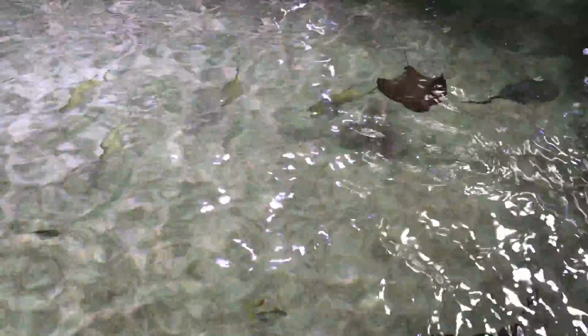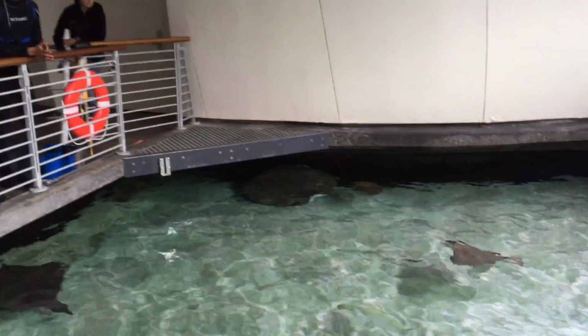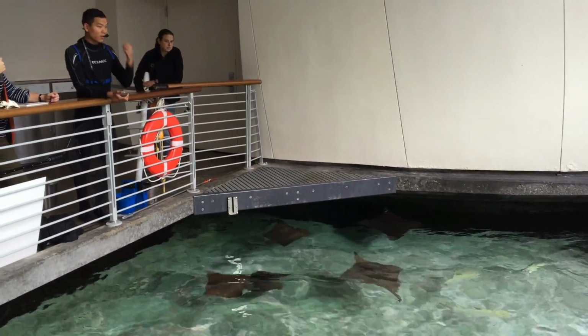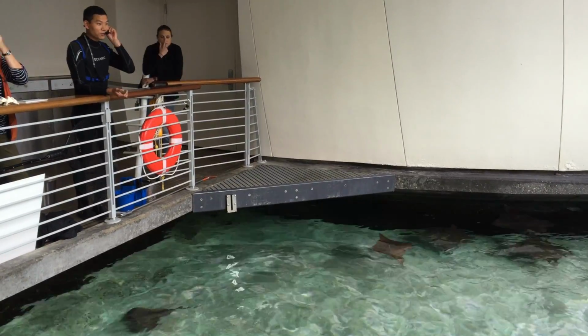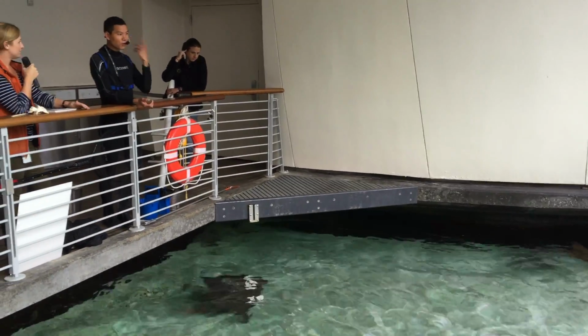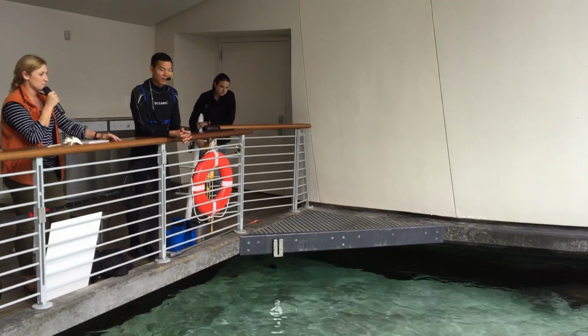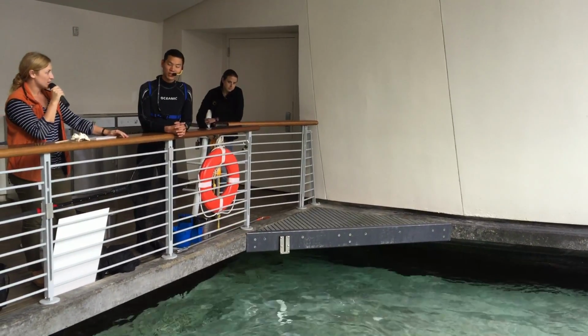Now that is actually in contrast to our elasmobranchs. And in our exhibit here, our elasmobranchs are our sharks and our rays. These animals are characterized by having a skeleton made predominantly of cartilage. So if you touch your nose, or if you touch your ears, you're touching the cartilage that you have in your body, and our sharks and rays in this exhibit have skeletons made predominantly of that material.